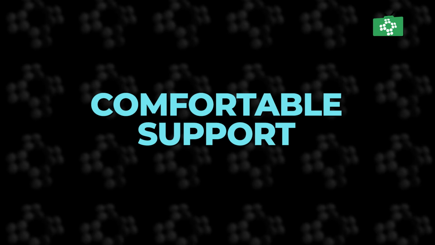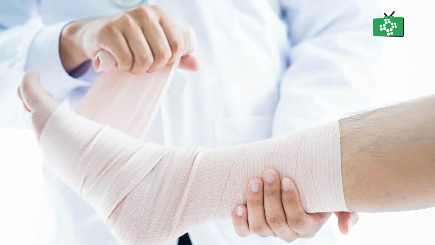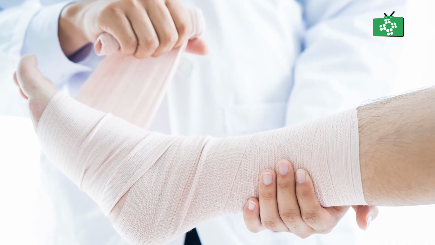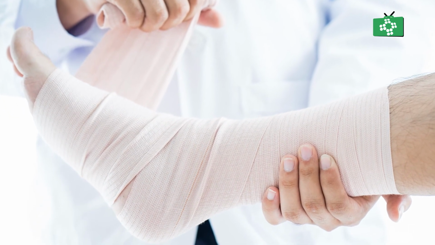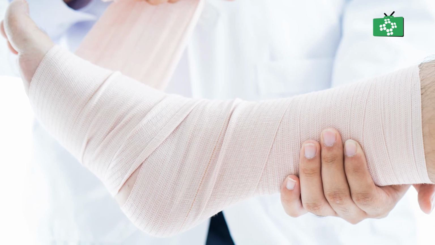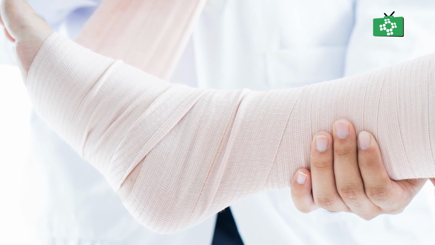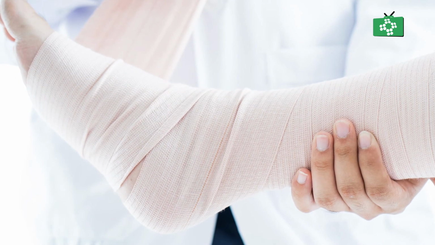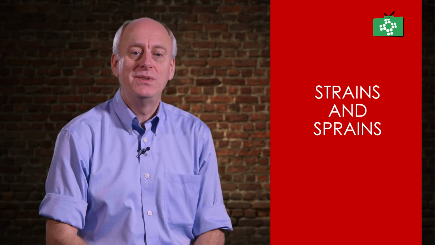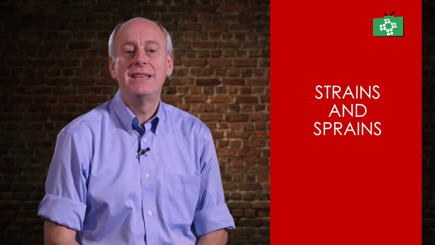C, provide comfortable support. With this, you need to apply soft padding over the area and bandage using a conforming or crepe bandage. This is done over the cold compress to hold it in place. Do not apply this too tight, as this can cause more pain and discomfort. Make sure it's not too tight by checking their circulation every 10 minutes.